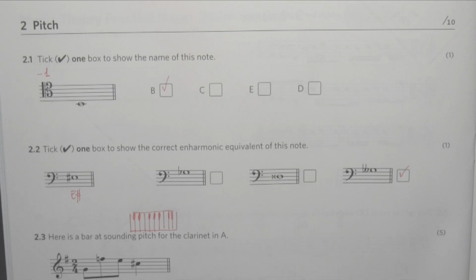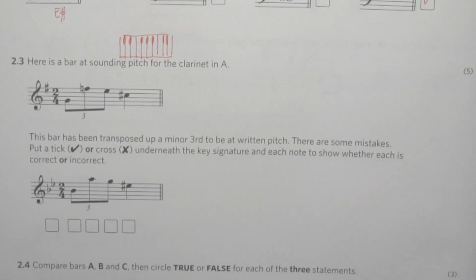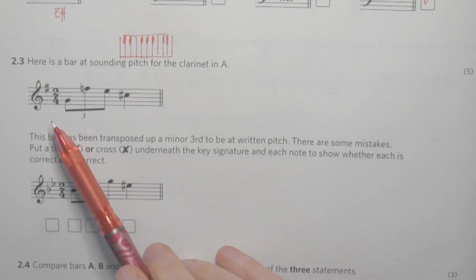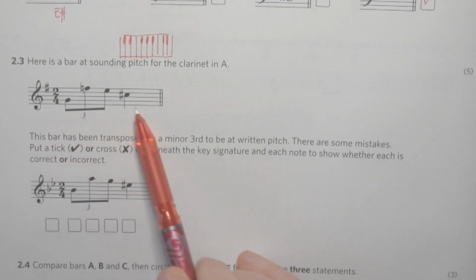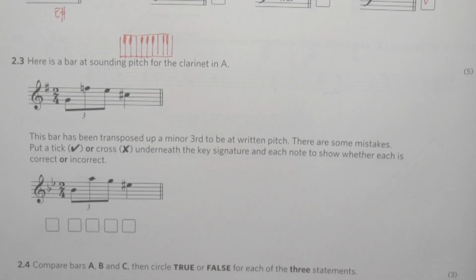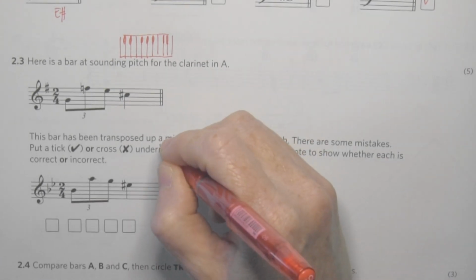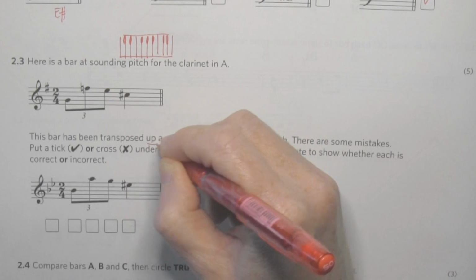So quick. Next question. In this question, we need to tick or cross each box to show whether the time signature and the 4 notes have been correctly transposed a minor third up.